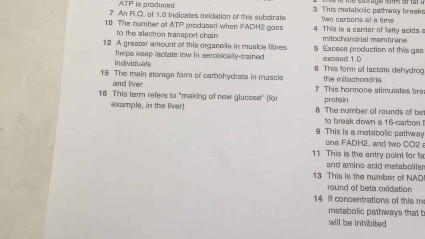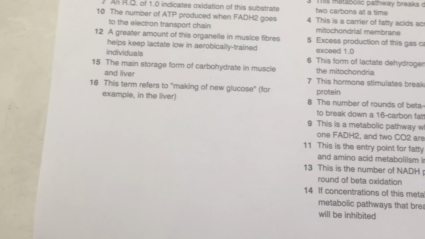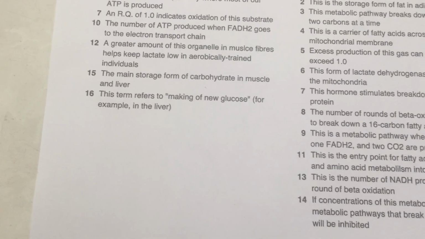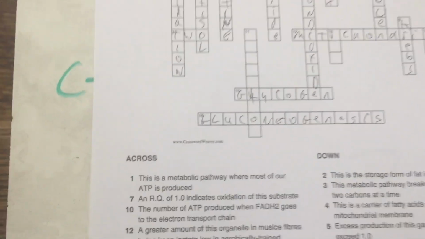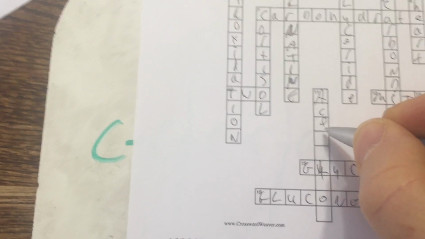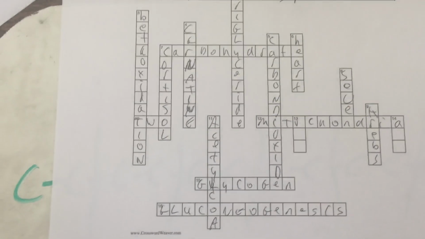11 down, this is the entry point for fatty acid, carbohydrate, and amino acid metabolism into the Krebs cycle. The correct answer here is acetyl-CoA. So acetyl-CoA would be your answer.